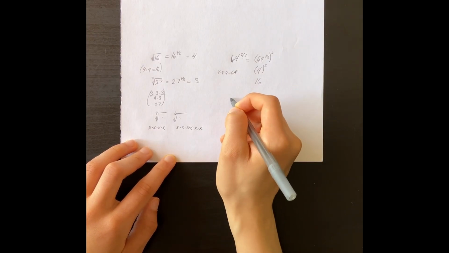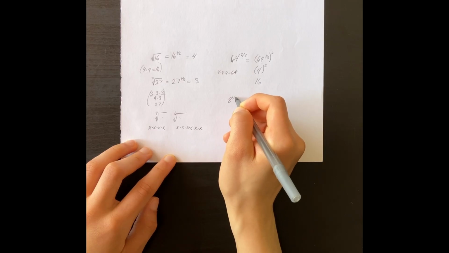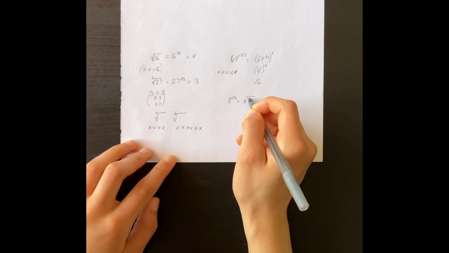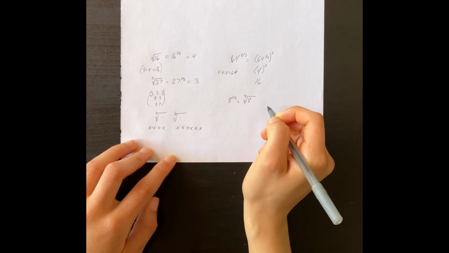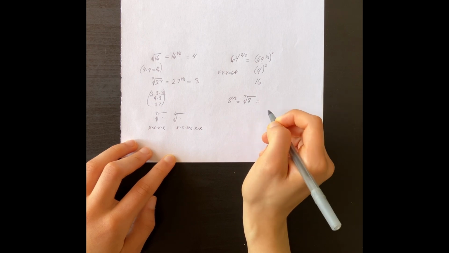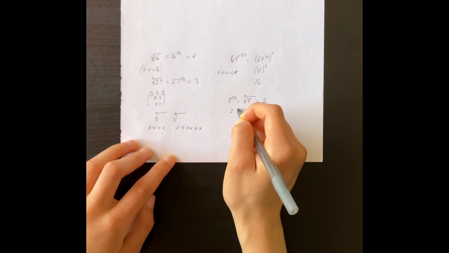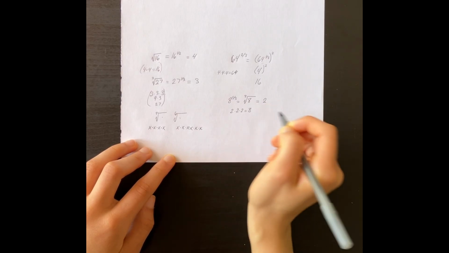All right, let's do one more quick example. 8 to the 1/3. That is the same thing as saying the cube root of 8. We need a number that we can multiply 3 times to get 8. That number would be 2. 2 times 2 times 2 equals 8.